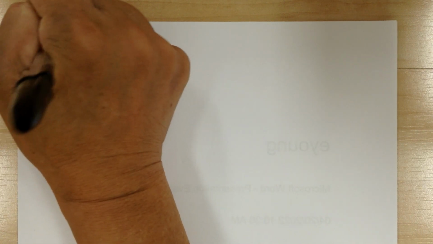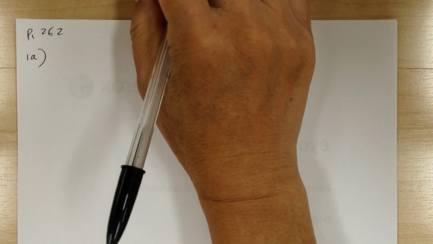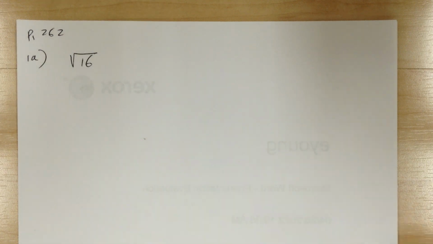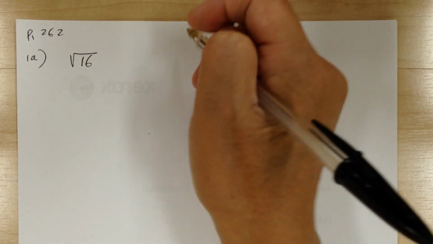Let's go to page 262 and start with number 1a. So 1a, you're looking for the square root of 16. From here, you should know right away that it's equal to 4. And if you don't, then this is what you do.